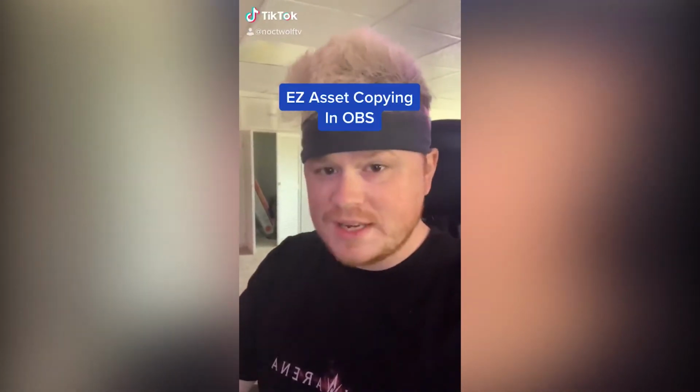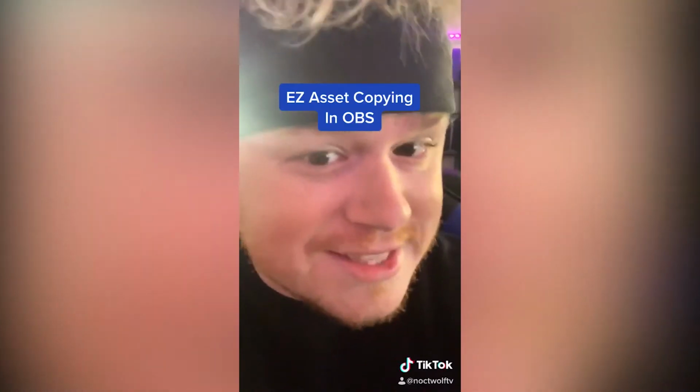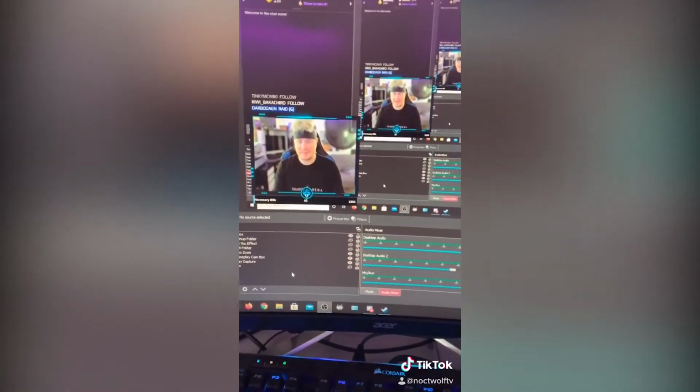Streamer tips. Copying media from scene to scene in OBS can be a little bit of a pain. Or at least it used to be. You can see I use my cam box here and the same one here. I have one scene in OBS that is just my face cam. Now I don't have to rebuild my cam box, I just add it in as a scene.